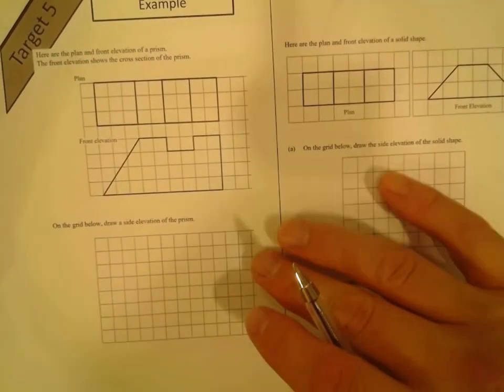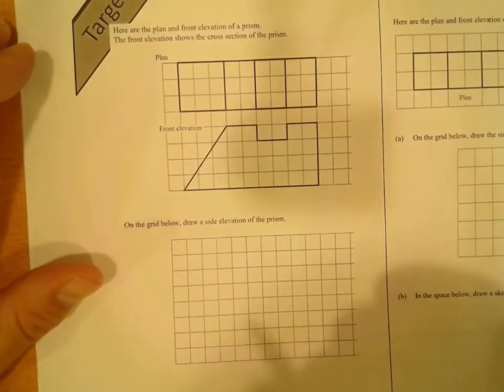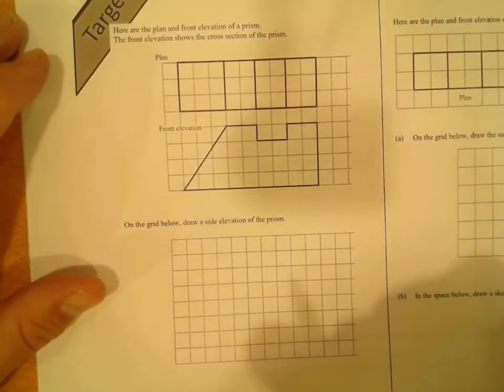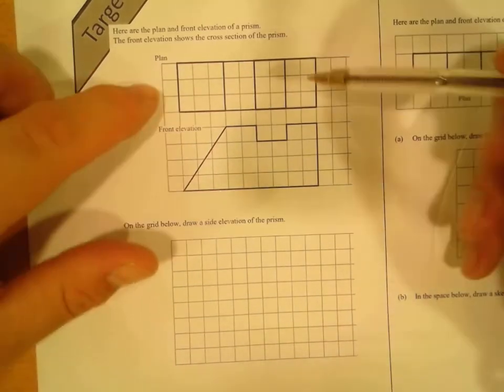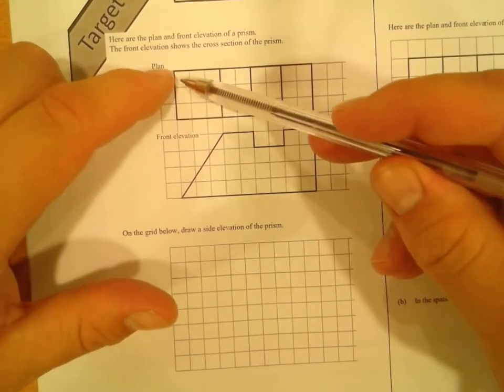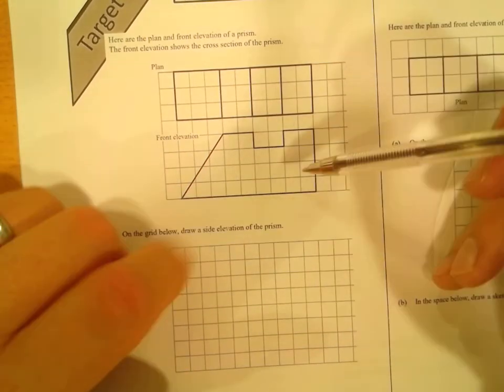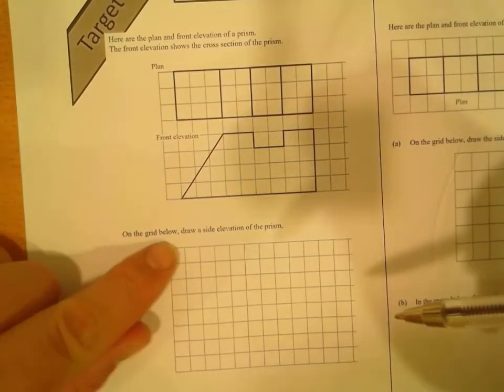So to have a go at these questions, okay, first one, my example here. Here are the plan and the front elevation of a prism. The front elevation shows the cross-section of the prism. So I've got my prism here, so I've got my plan looking down on it. So here I can see it's 3 squares wide. My front elevation tells me it's 1, 2, 3, 4 wide. So on the grid below, draw a side elevation of the prism.